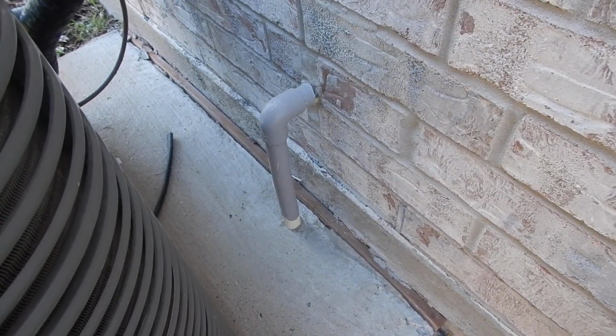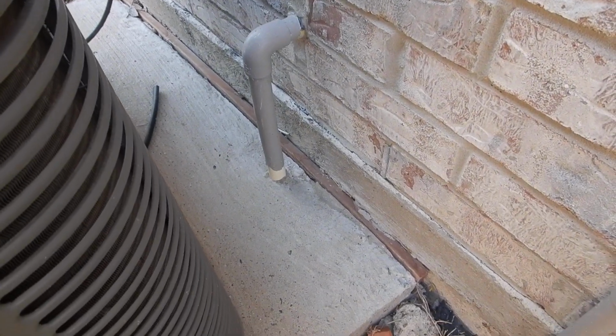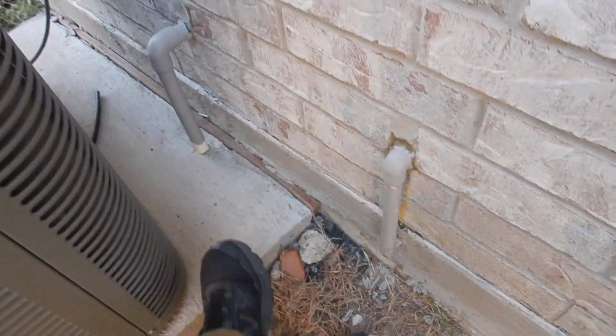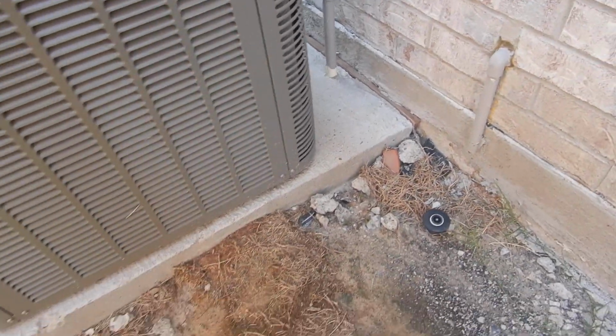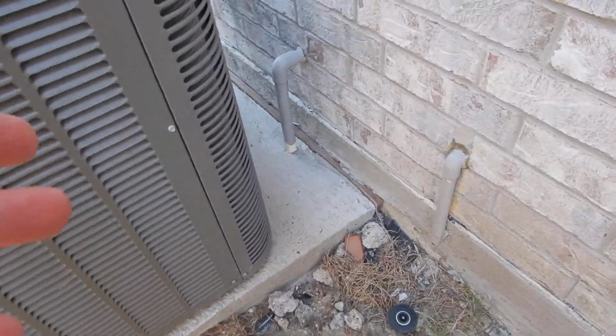But the second pipe over here, that's for your safety pan. That's for your water heater safety pan, and it terminates inside the foundation pad that they poured for the condensing unit. So it does not discharge anywhere. It is clogged. Okay? So now move on around.